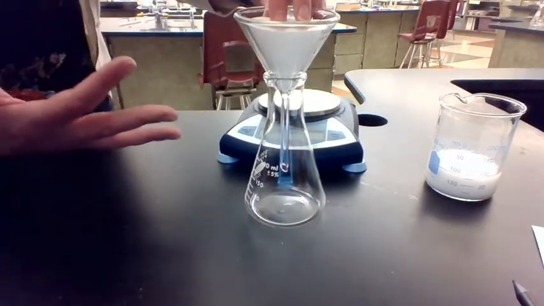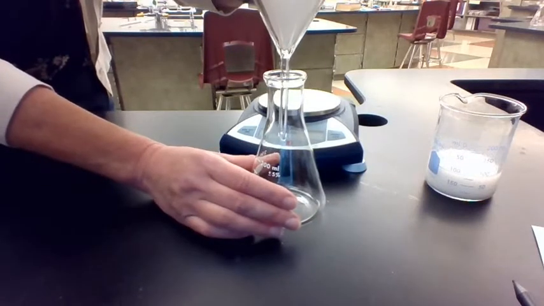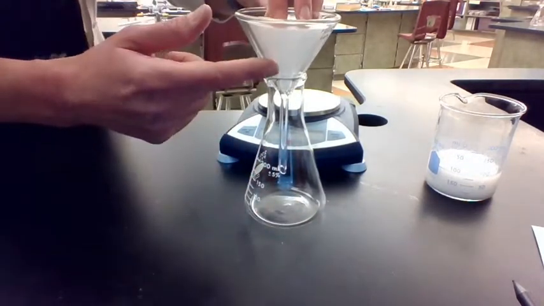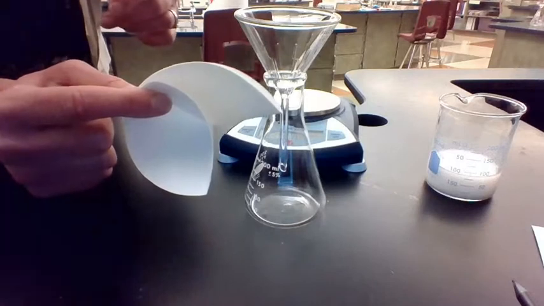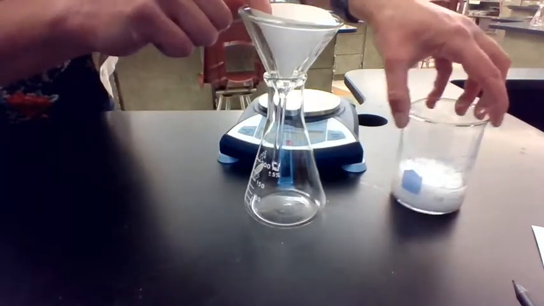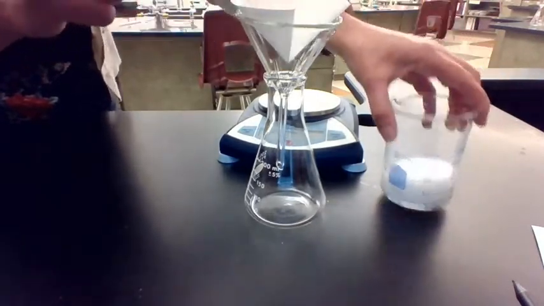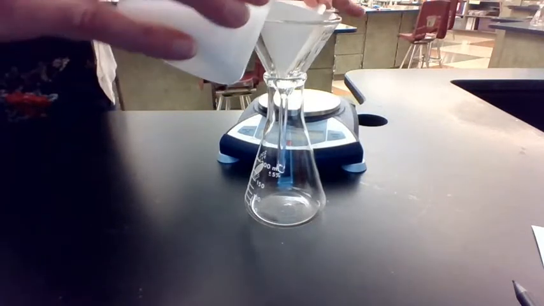So make sure we know the names of these things. This is an Erlenmeyer flask. This is a funnel. This is the filter paper. This right here is a beaker. Okay. So I'm going to filter this.